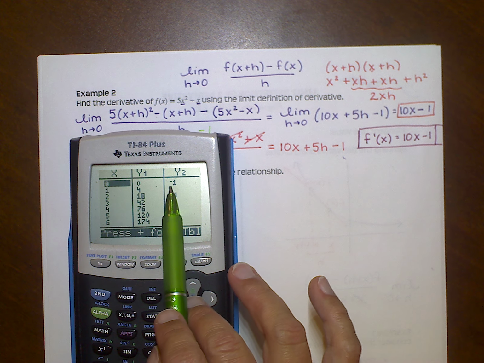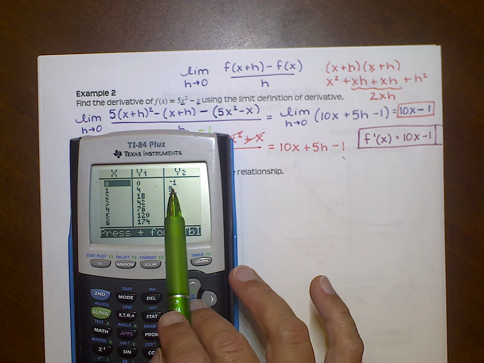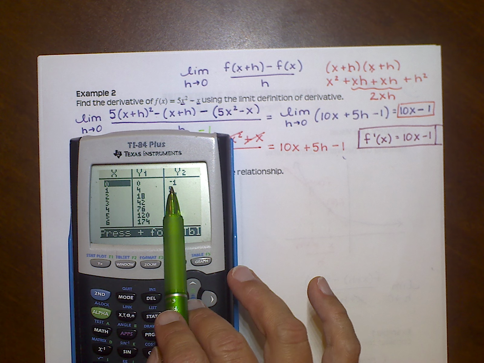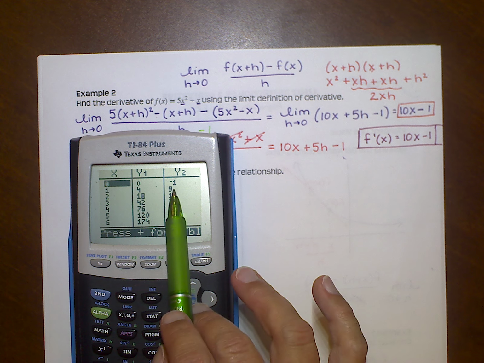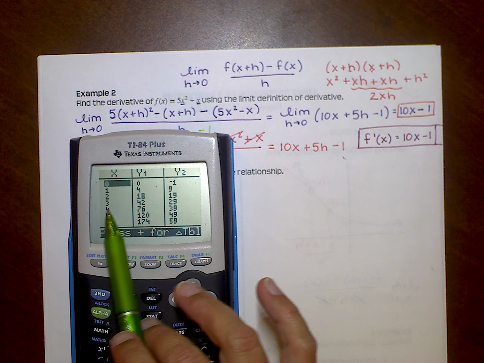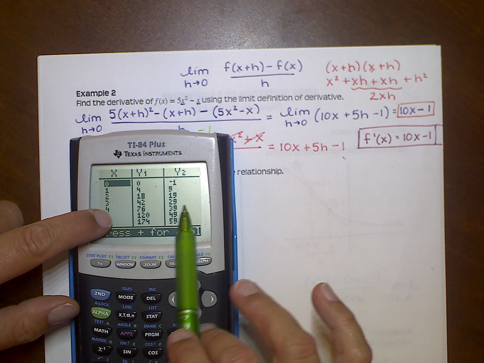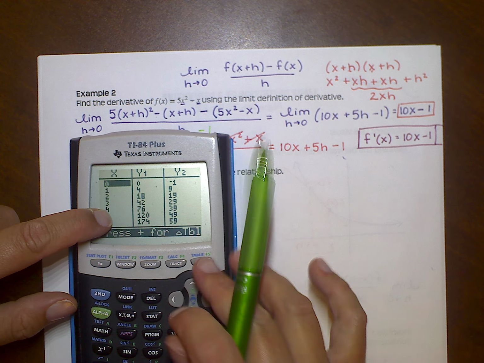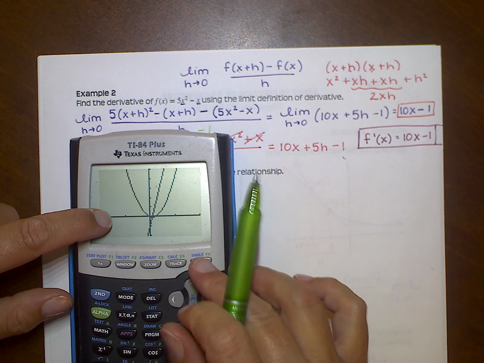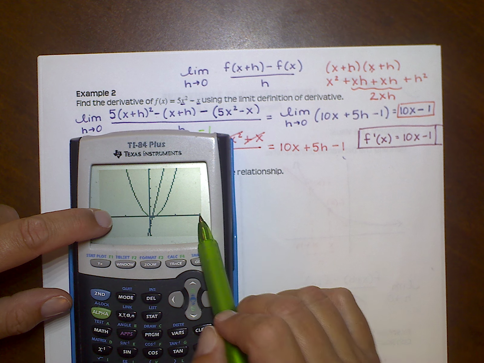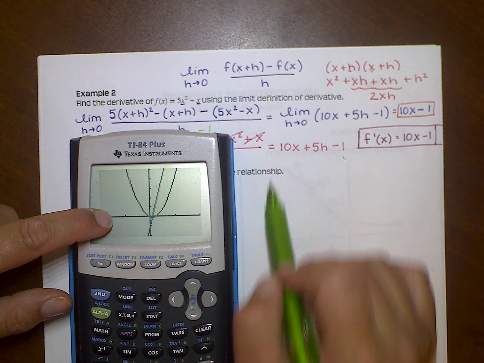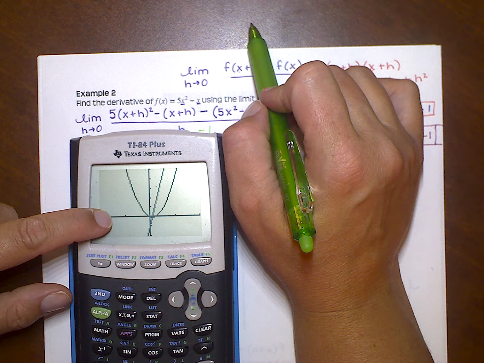But my derivative at x equals 0 is negative 1. So if I was to draw a tangent line at x equals 0, I would have a slope of negative 1. If I go to where x is equal to 3, my slope would be 29. My slope of my tangent line would be 29, which should actually make sense to you because 3 is way off this graph. So it's going to be way up here someplace.